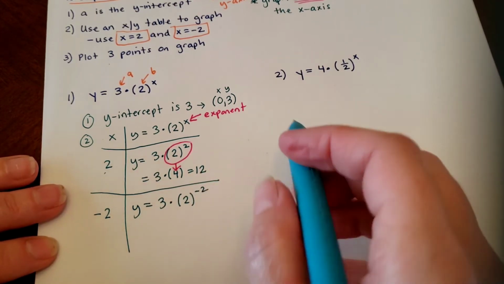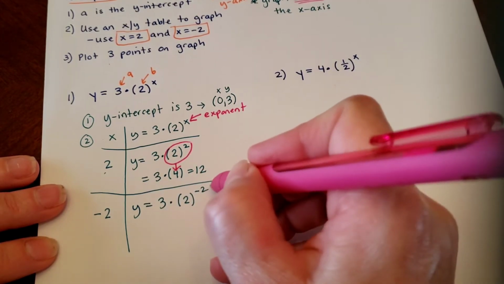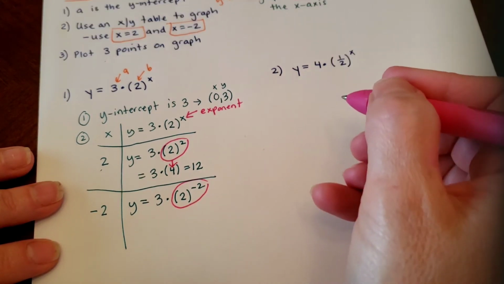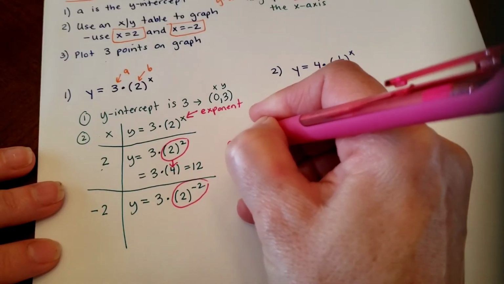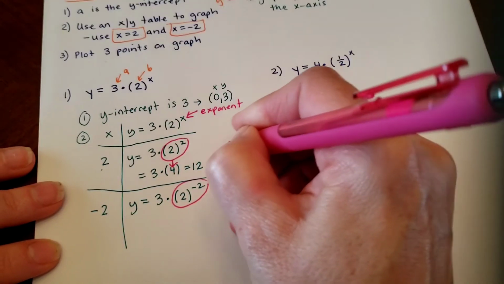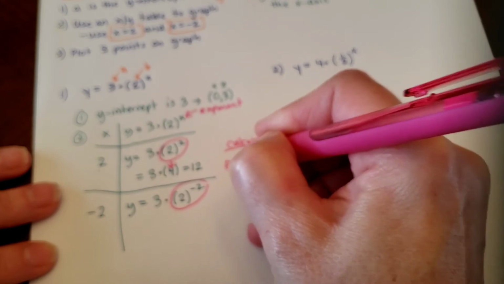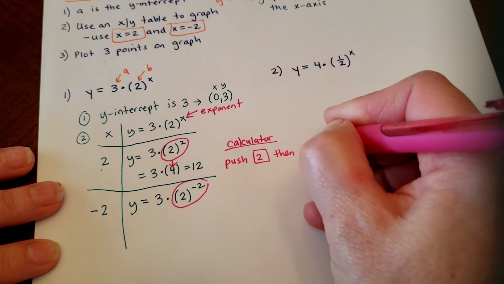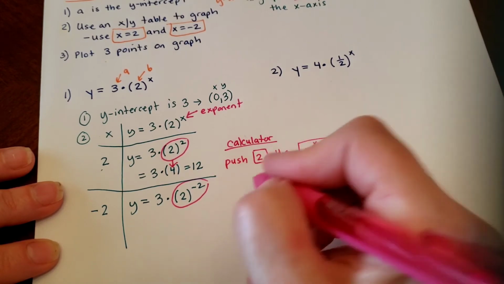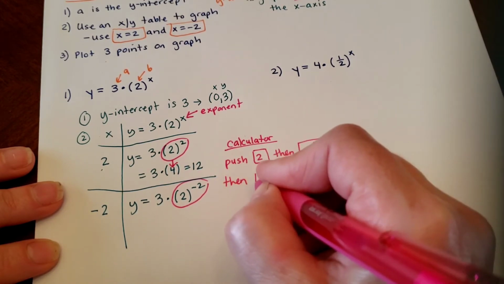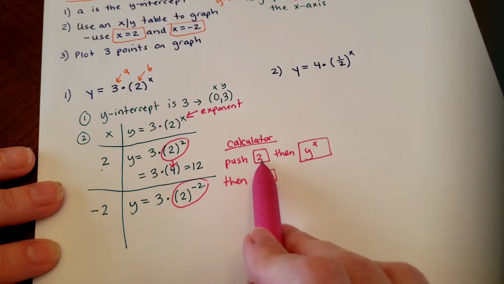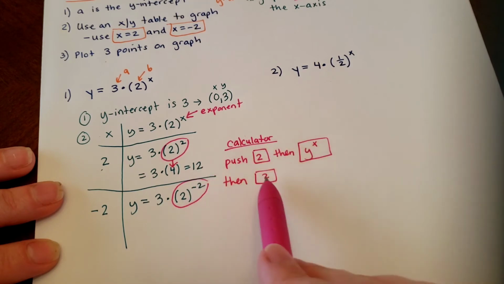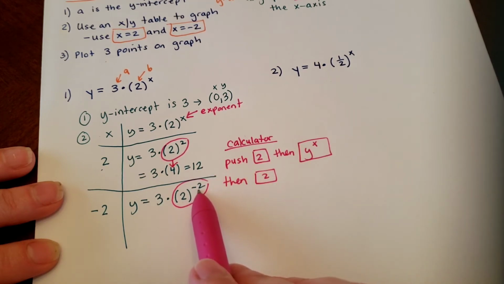So again, it's a -2 exponent, so you're doing this part first. How to put this in the calculator, I'm hoping this is correct. You want to push the number 2. Then you want to hit the y to the x button. Then you're going to hit another 2. So this first 2 is the base here. The y to the x says make it a power. And then this 2 is the exponent, but we need to make it a negative.